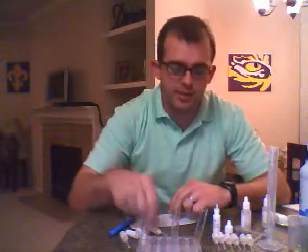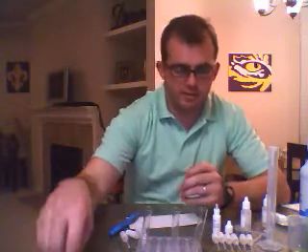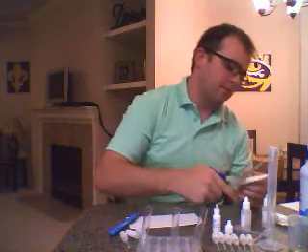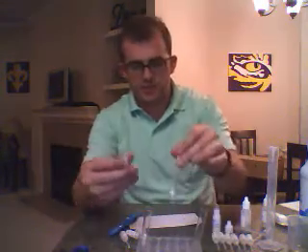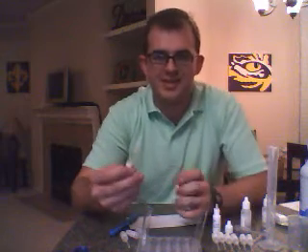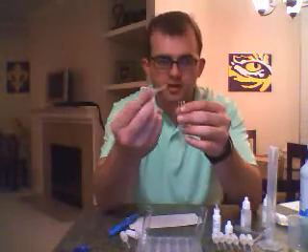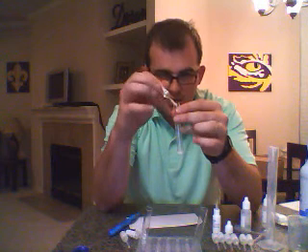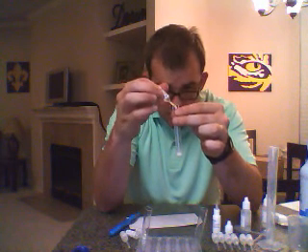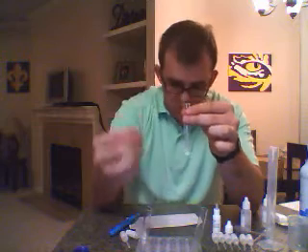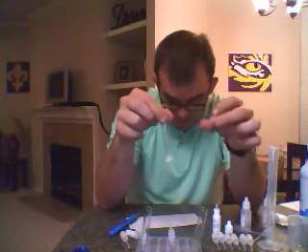And now I am going to acidify the bromide. And we're going to see if it clears up. I'm going to acidify it with some nitric acid. And I'm only going to take a few drops, and we'll see what happens. So a few drops of nitric acid.